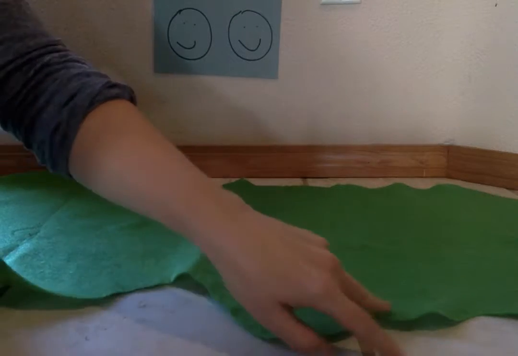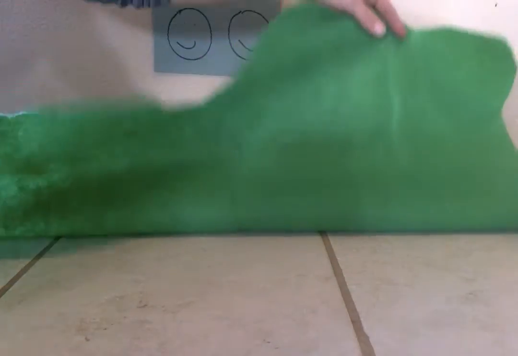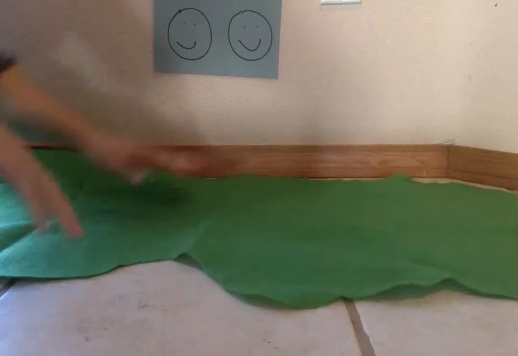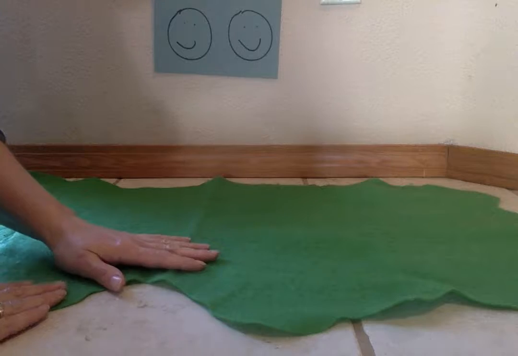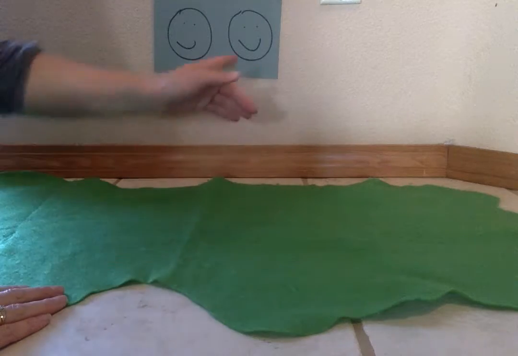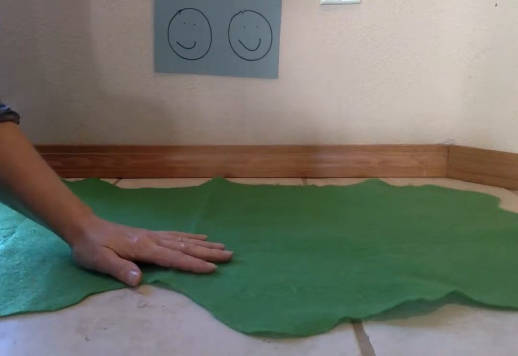So for this story, I have attempted to cut out felt in the shape of El Salvador. Now, I don't know how successful this is, but that is my attempt. So my green underlay here is approximating the country of El Salvador. So that's how we're going to begin. This is where the storyteller sits, and this is the audience back here.